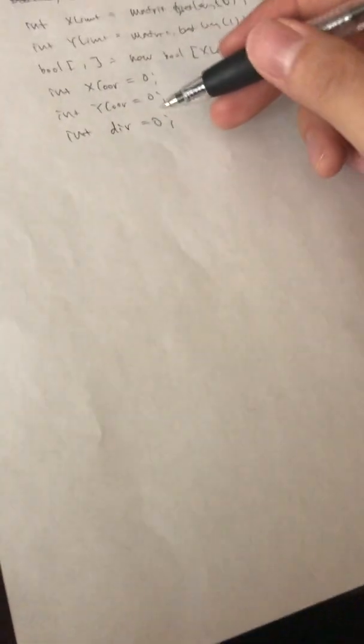So now I'm going to go into the while loop. Oh, and I'm also going to instantiate a field that indicates the direction, and the direction will grow as the iteration goes through. I'm going to show you how I'm going to use this.